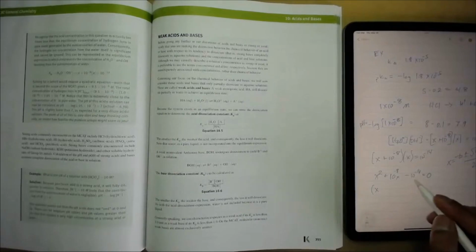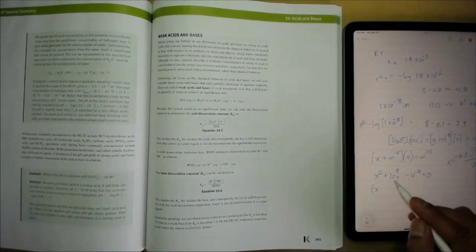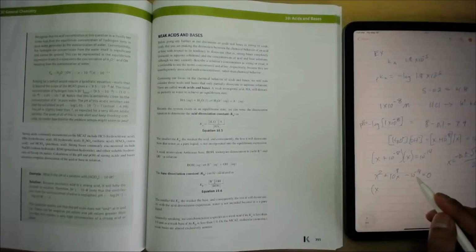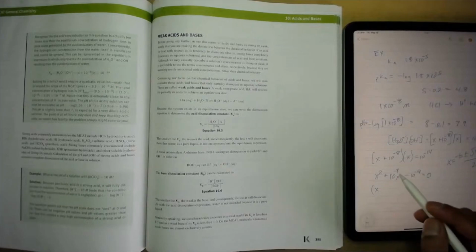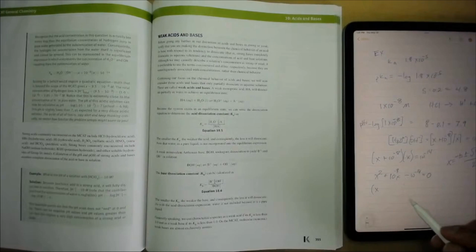Isn't there an easier way to do this? Can't we figure out how this factors? Two numbers that multiplied together make 14, but added together make 8.